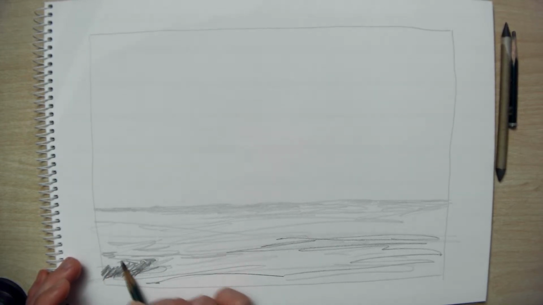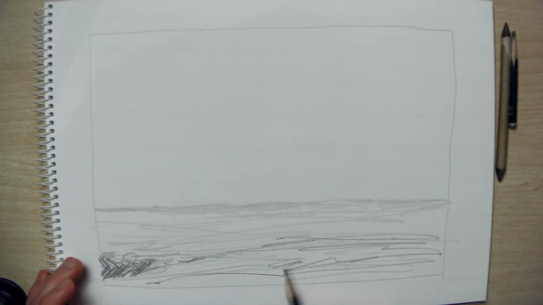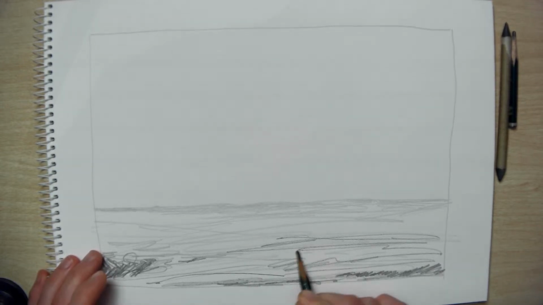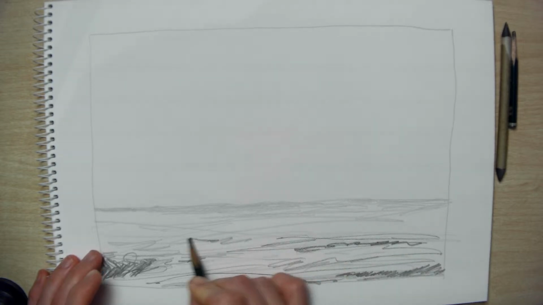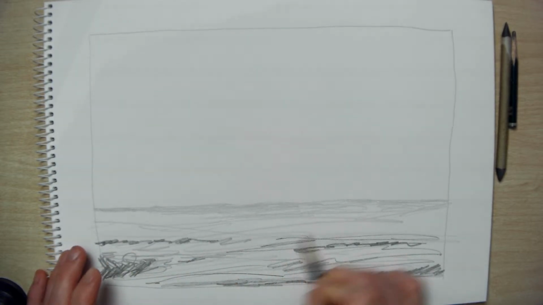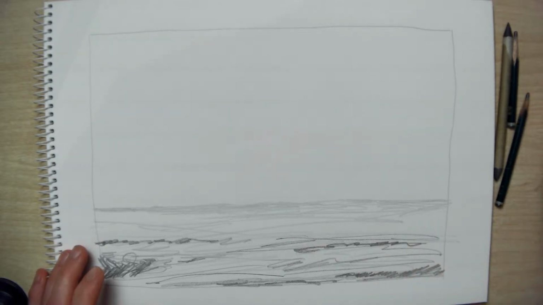Just get some structures down. Get some horizontal lines in there.